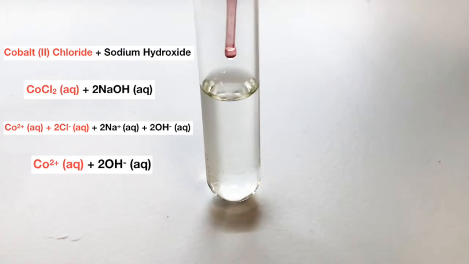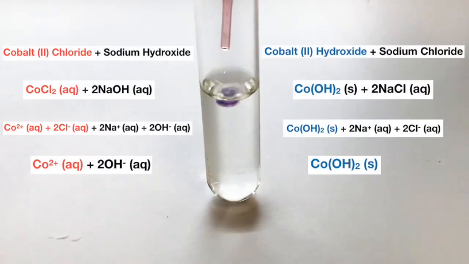On mixing, when the cobalt and the hydroxide ions meet, they will form a precipitate. This precipitate will be a blue color. The cobalt hydroxide blue precipitate will be shown in the net ionic equation, and the spectator ions, sodium and chloride ions, will be removed.